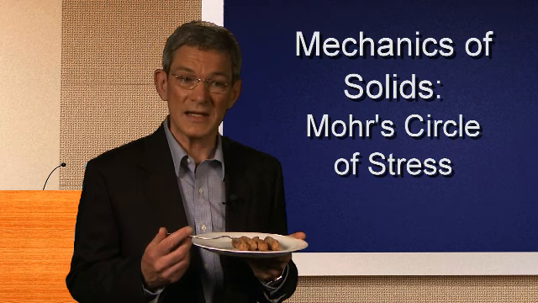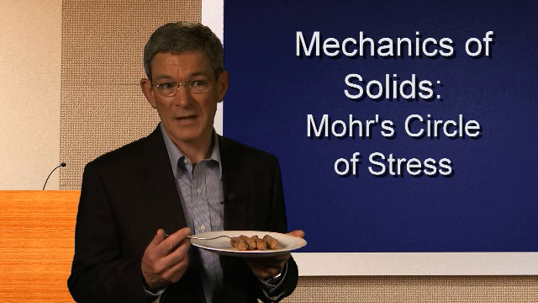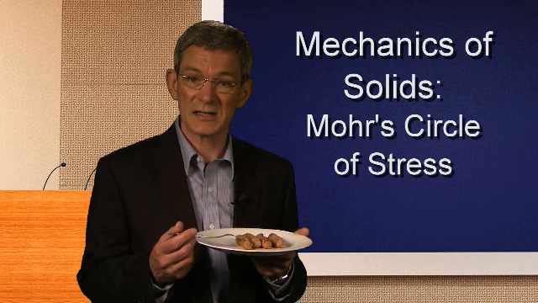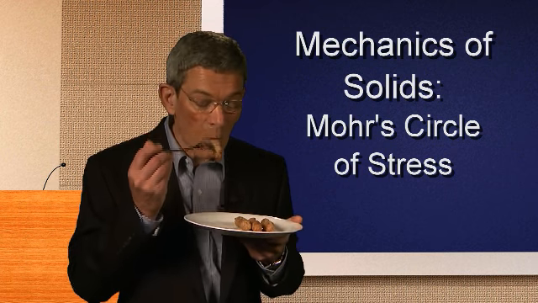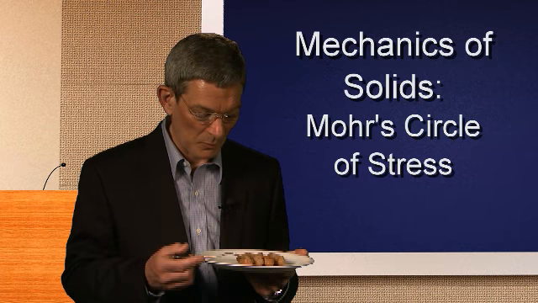But before they eat, ask them to look at how the sausages split longitudinally, and then discuss the stresses acting in the pressurized skin of the sausage and construct a Mohr's circle of stress for the skin. And then you can eat them. Very nice.